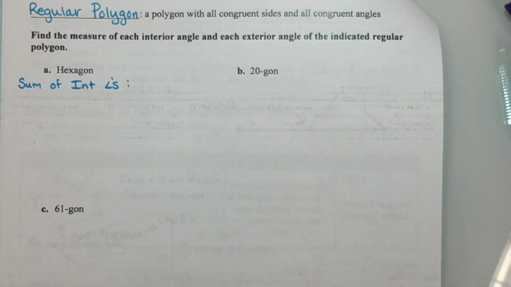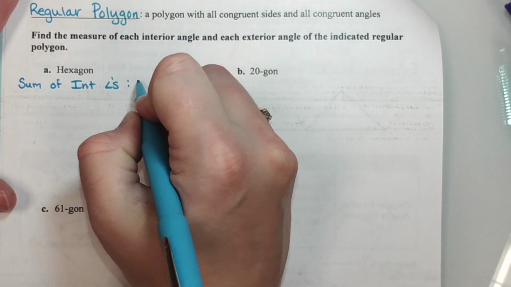If only there was a formula for the sum of the interior angles of a hexagon. Oh wait, there's a formula from yesterday for the sum of the interior angles, isn't there? 180 times n minus 2.